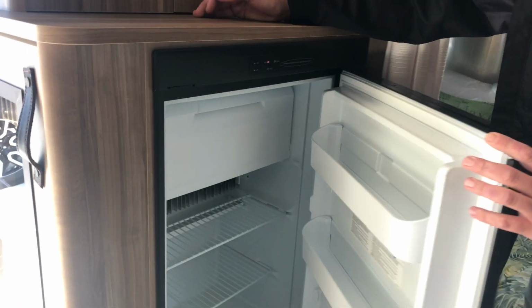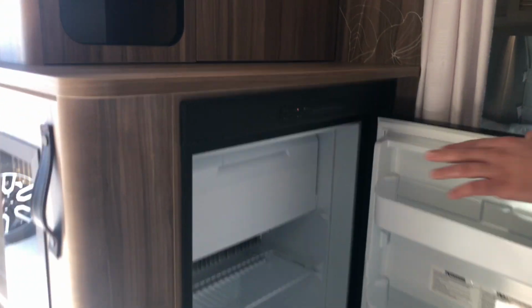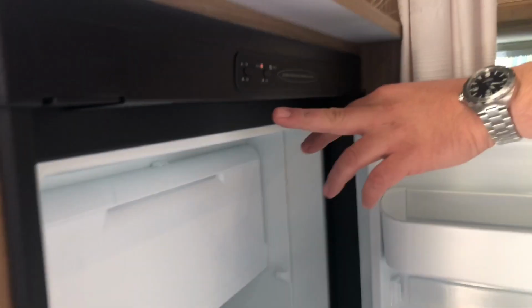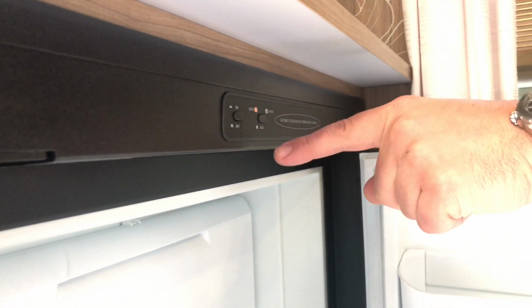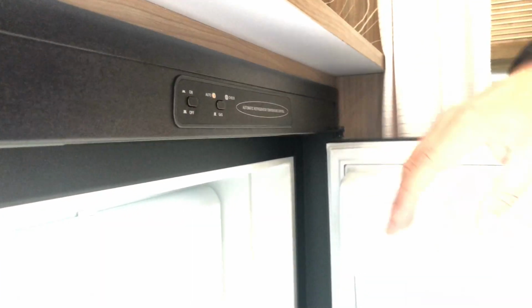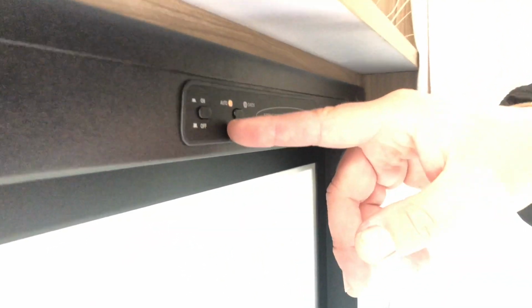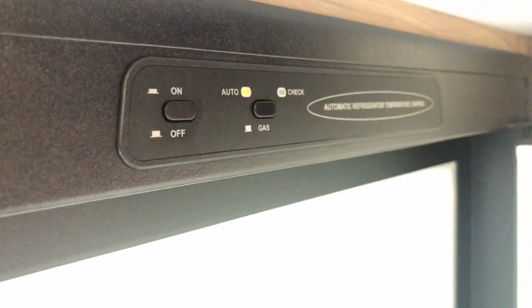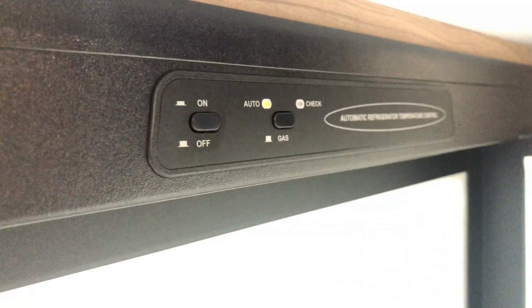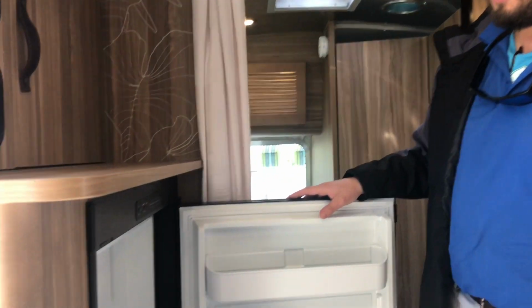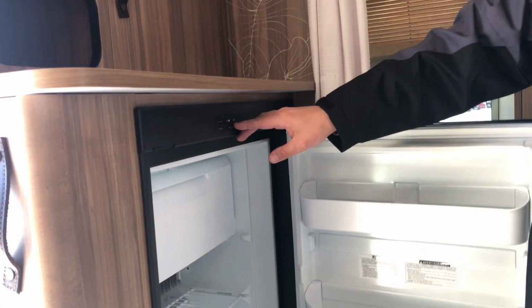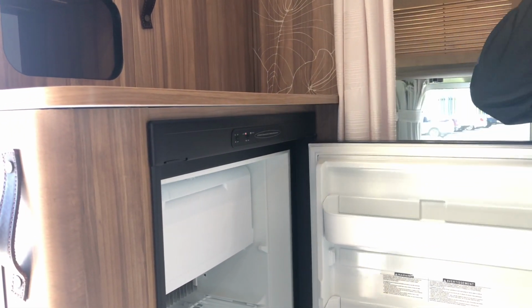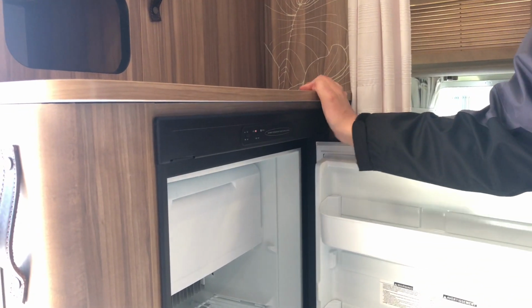Absorption refrigerator. Okay, so you have your on and off switch located right there, and then you have your mode toggle button. Right now the orange light is illuminated with auto. That means that it's on auto mode. So basically right now we are hooked up to shore power. As soon as we were to disconnect, it would automatically switch over to propane. And if you push this, the little button will stick out, and that indicates gas mode only.